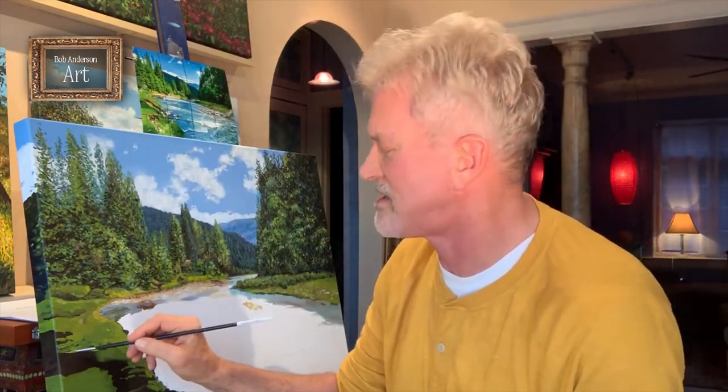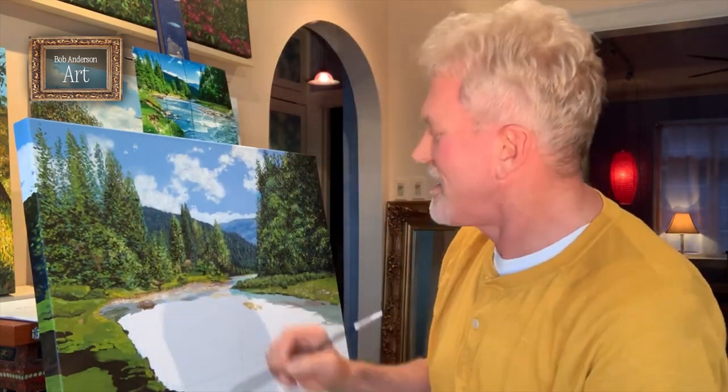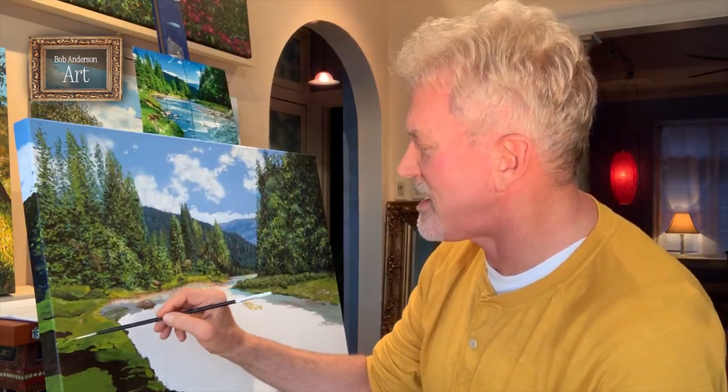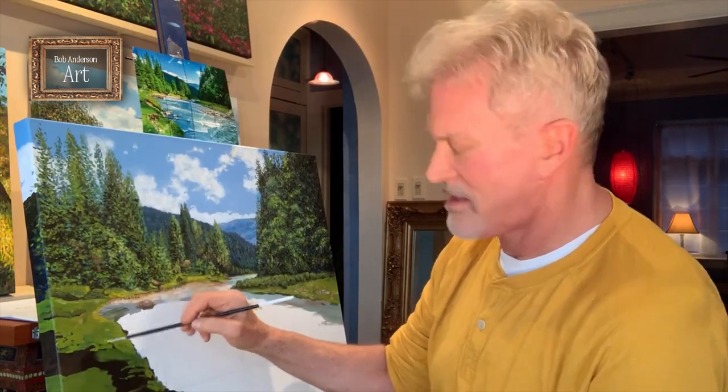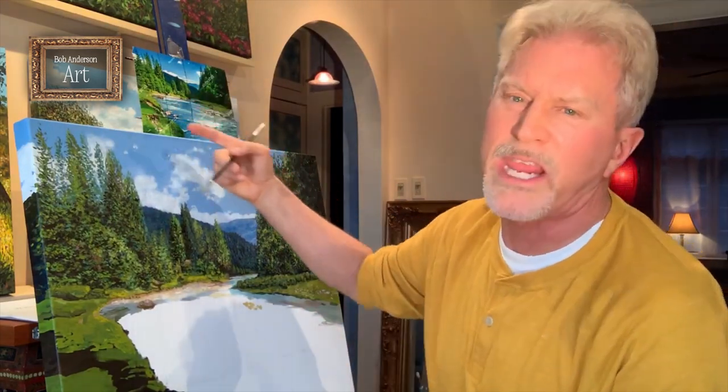I'm in the process. Okay, so I'm just putting these greens in, these light ones, because it's very bright, sunny green up there.